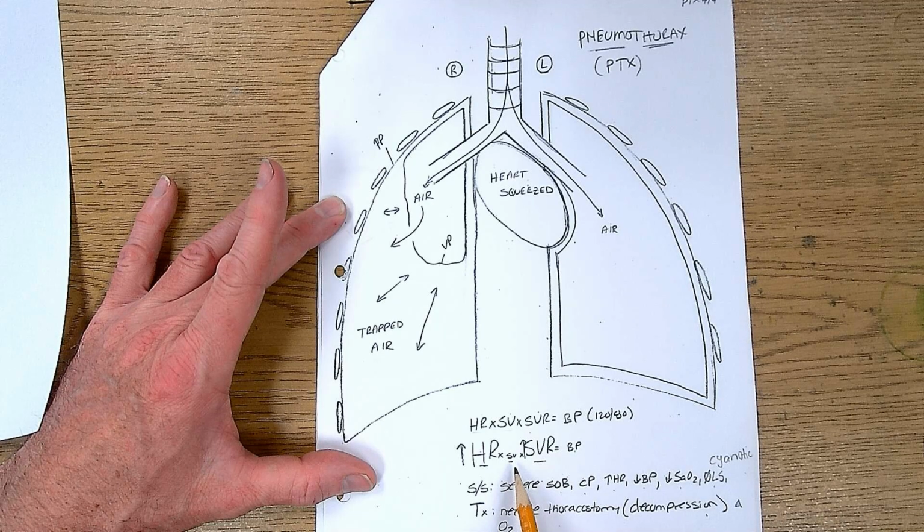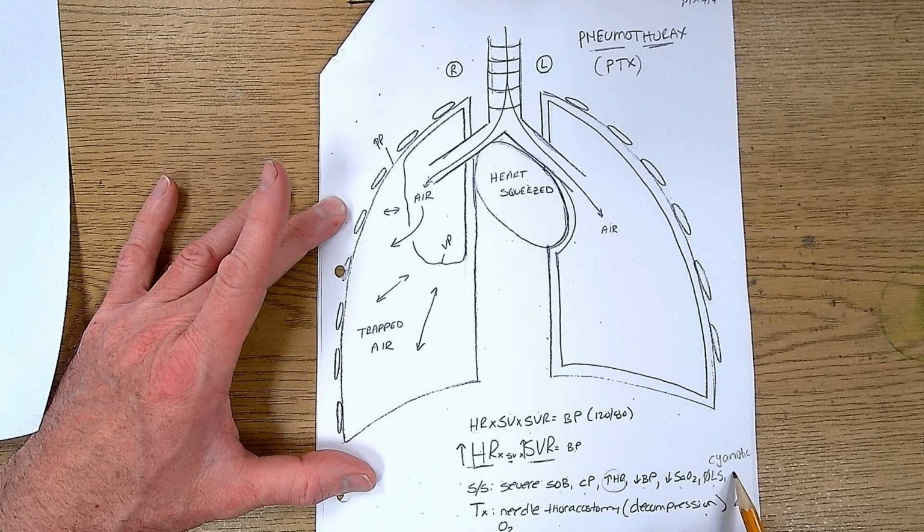Well, if the heart is being squeezed and not able to eject as much blood as normal, that means our stroke volume is going to be in the basement. That means our blood pressure is going to be low. In order to compensate for that, we're going to jack up the heart rate and jack up resistance. So this is why our heart rate is high and our resistance is very high as well. So the patient is actually beyond pale. They are now cyanotic. Okay, and we're going to need to release this pressure.